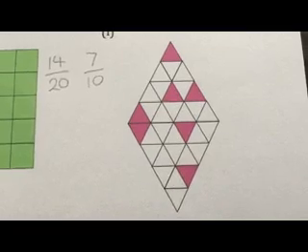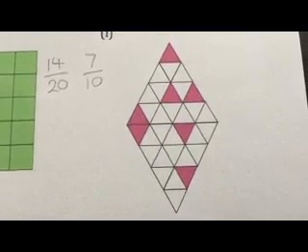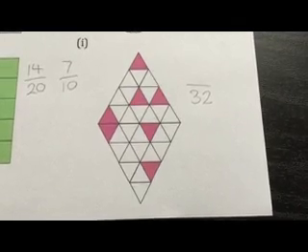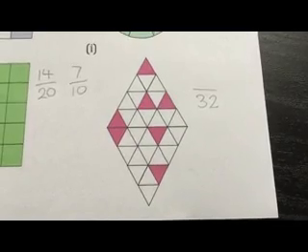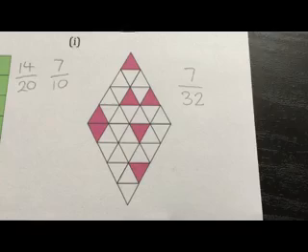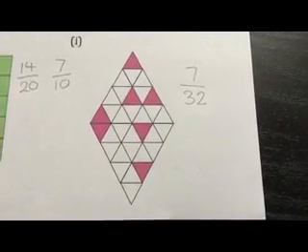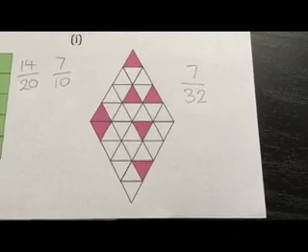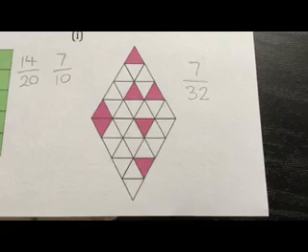So in this case there are 32 pieces and there are 7 pieces coloured in. So there are 7 pieces shaded, so 7 is the numerator. We could also write the fraction of pieces that are not coloured in. So again, the denominator would be the same because the number of pieces it's been cut into has not changed.